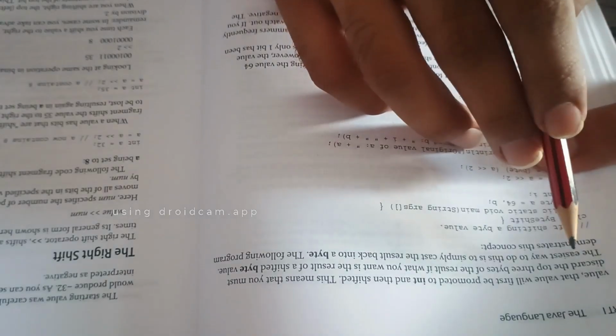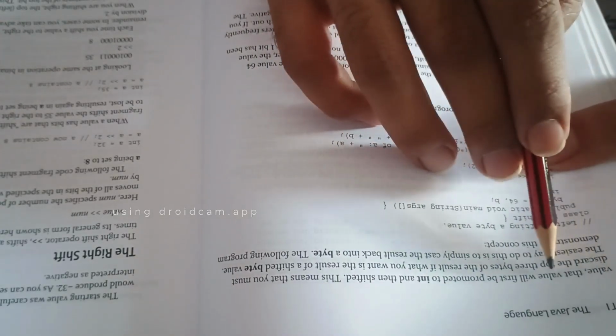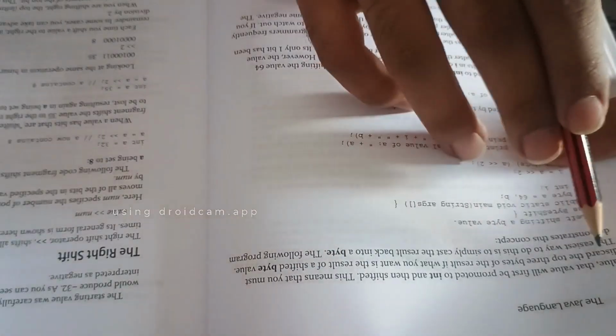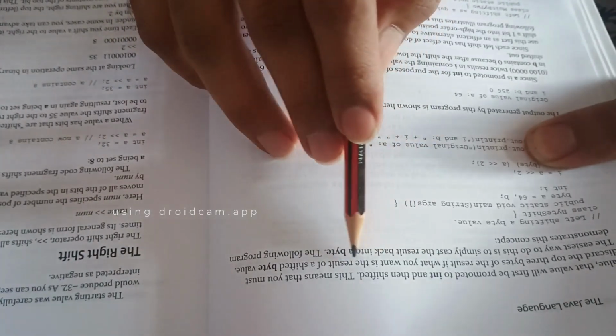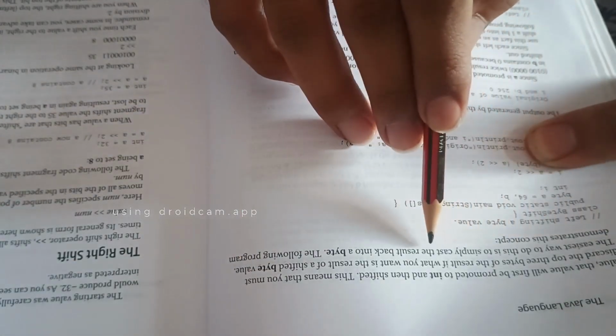For example, if you left shift a byte value, that value will first be promoted to int and then shifted. This means that you must discard the top 3 bytes of the result if what you want is the result of a shifted byte value. The easiest way to do so is to simply cast the result back into byte. Okay, so we have high order bits must be discarded.